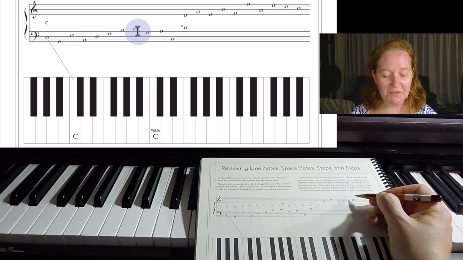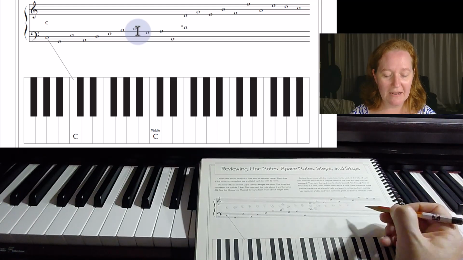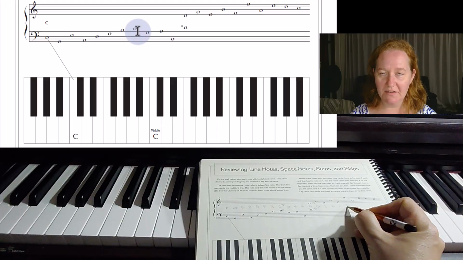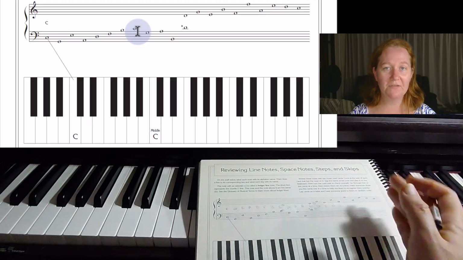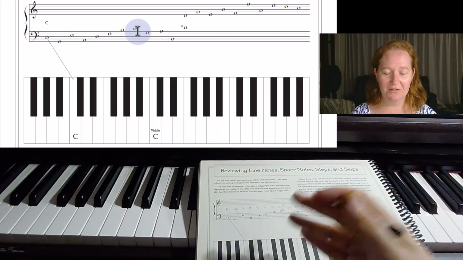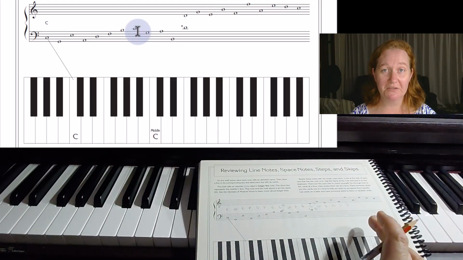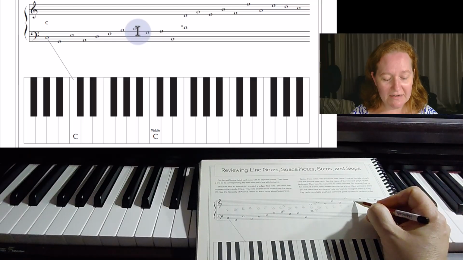So F would be the first space. Then this is back to the lines. So "Elephants/Giraffes bend down forward." So that is an F. So here's an F and here's an F. So this is 1 octave apart. If you count that up, you'll see there are 7 notes from there to there, and that's the 8th note. So from one F to the next F, it's 8 notes. From one G to the next G, it's 8 notes. That's what we call an octave. So octave meaning 8.